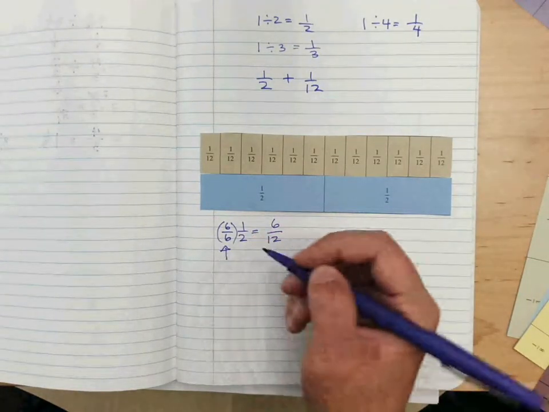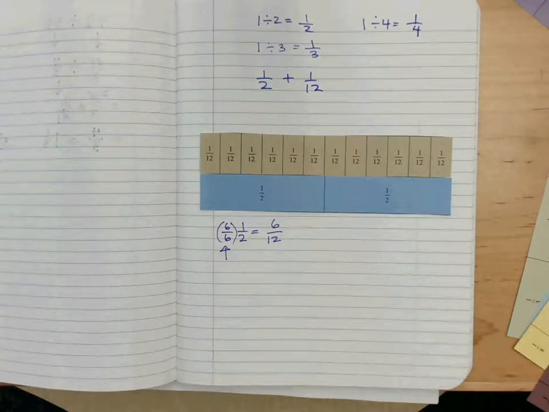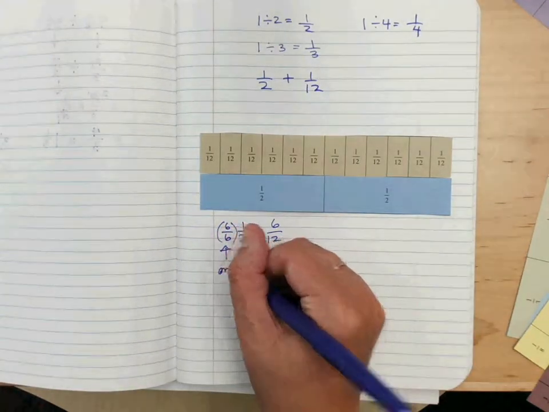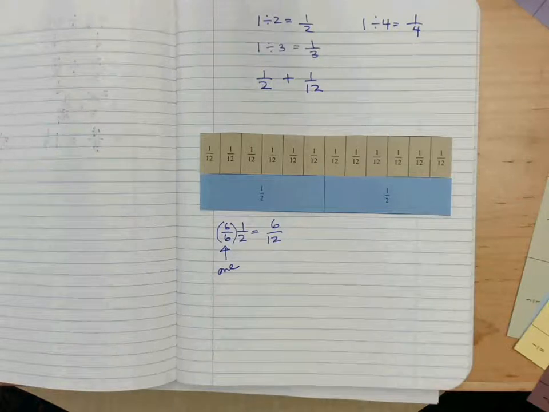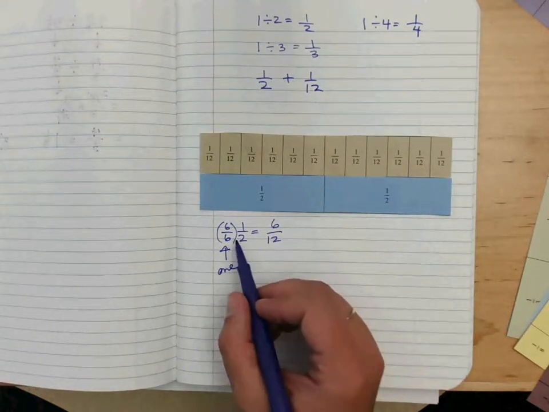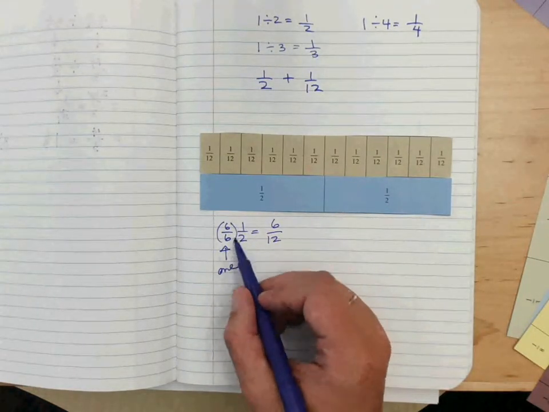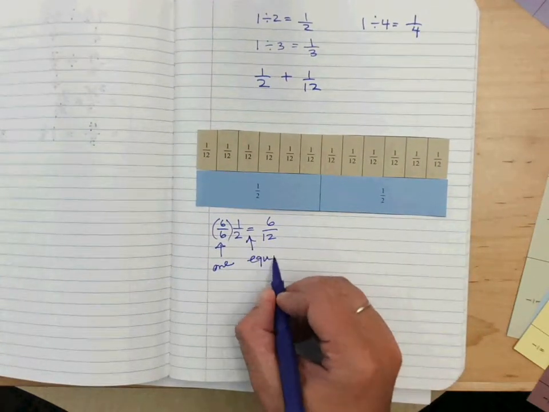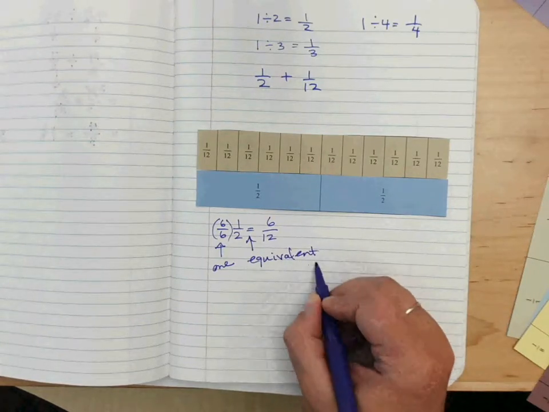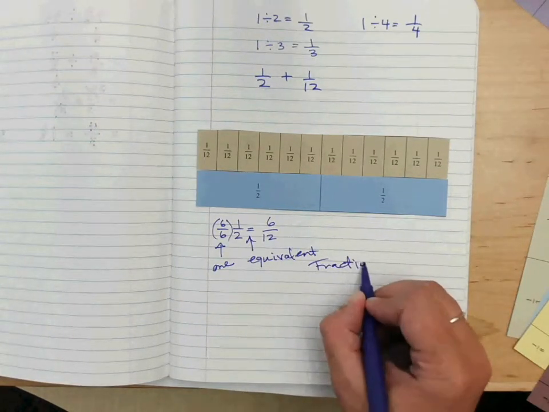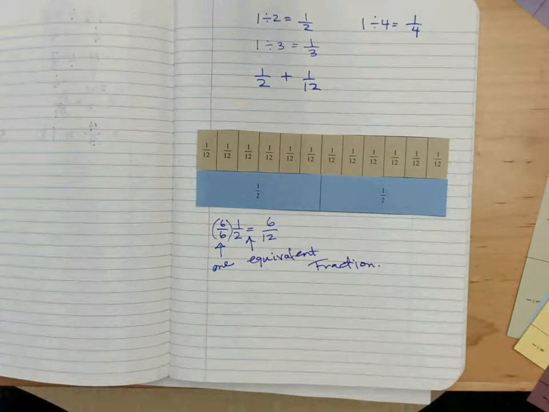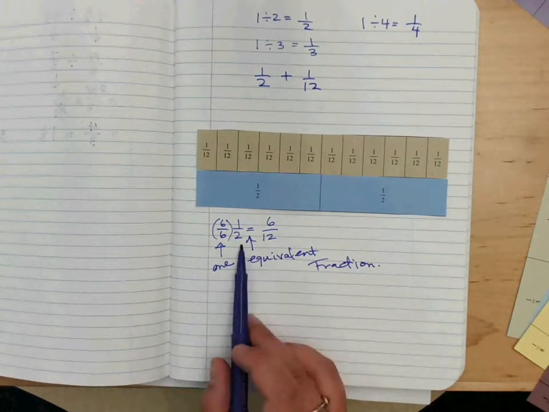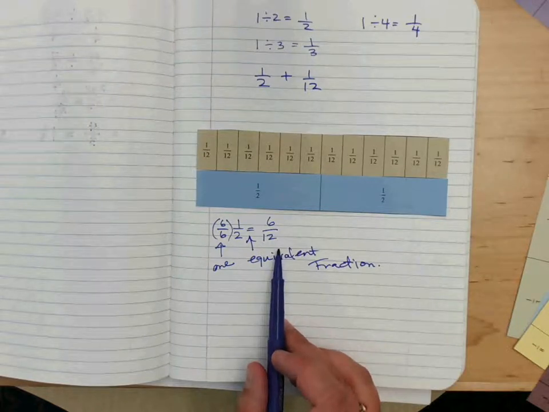Why 6/6? What is 6/6? 1. Does everybody know their 1 times tables by heart? Is that the easiest one? Because what happens when you multiply by 1? Exactly, it doesn't change the value, which is when we say I multiply a fraction by 1, I get what's called an equivalent fraction. What does an equivalent fraction mean? Oh, they're equal. Because if I multiply 1 times 1/2, I still get something that's equal to 1/2.